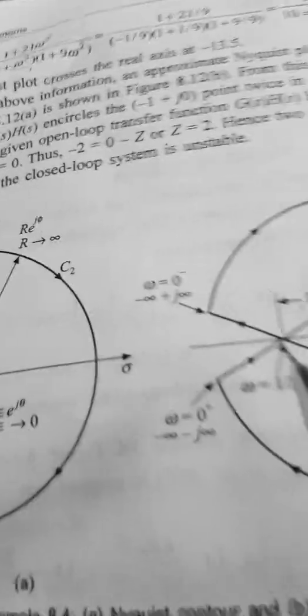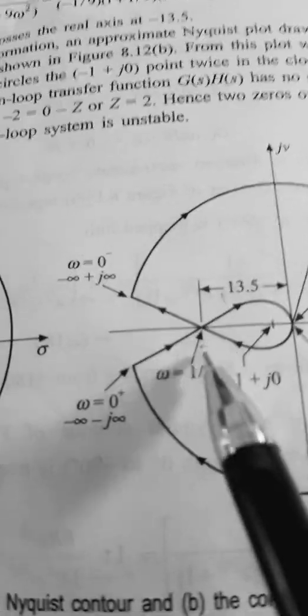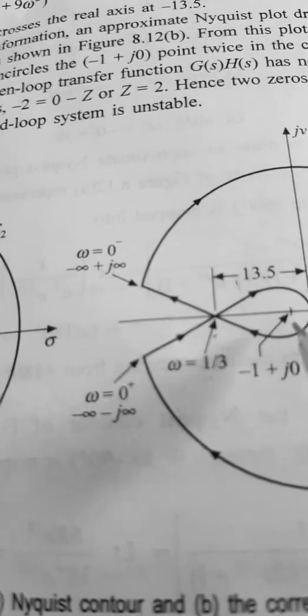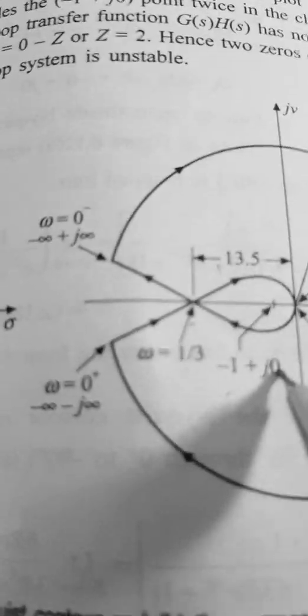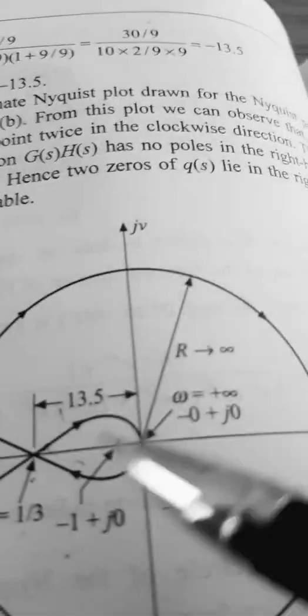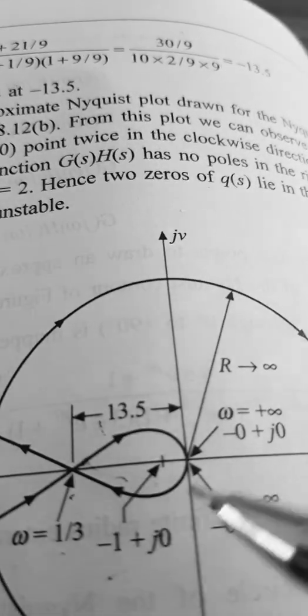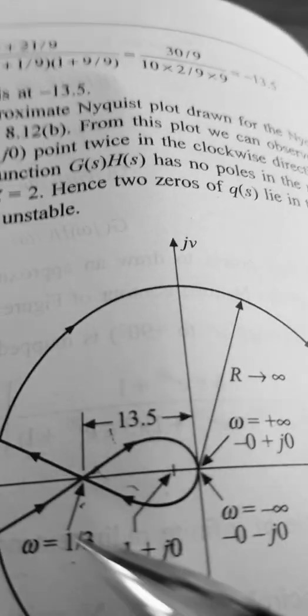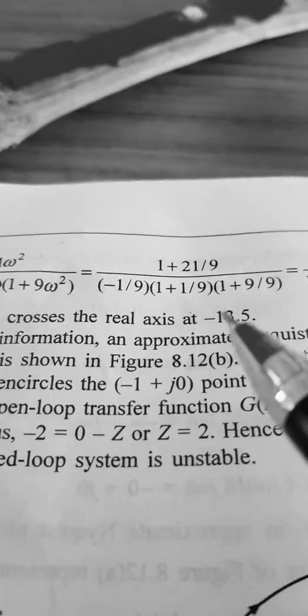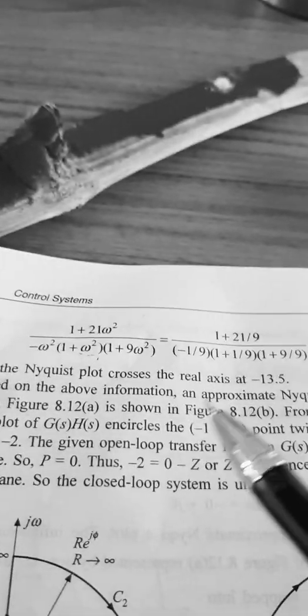So this point is minus 13.5. Certainly it is within the minus 1 plus j0. But for stability, you should have a counterclockwise encirclement, and here you can see it is clockwise. So based on the above information, the approximate Nyquist plot is drawn with the Nyquist path, as shown in the figure.